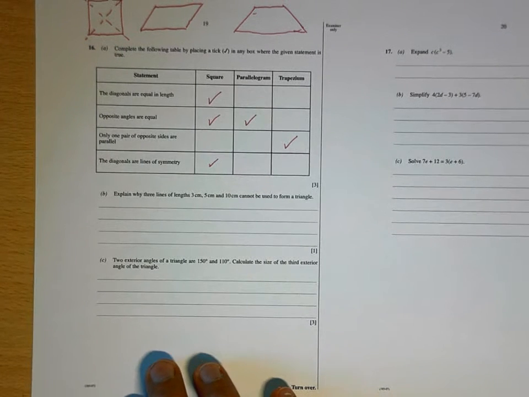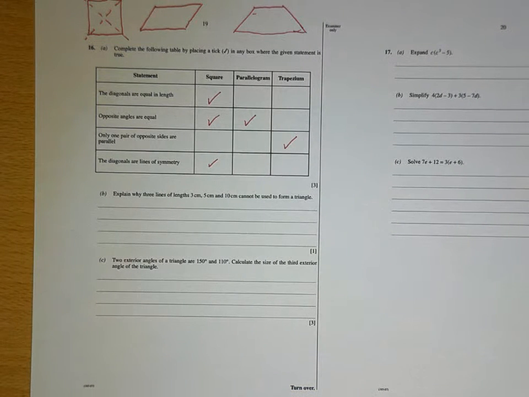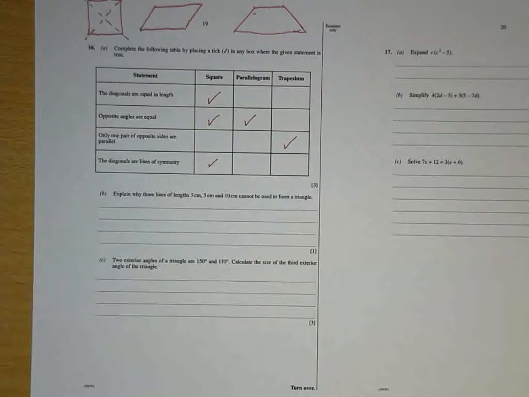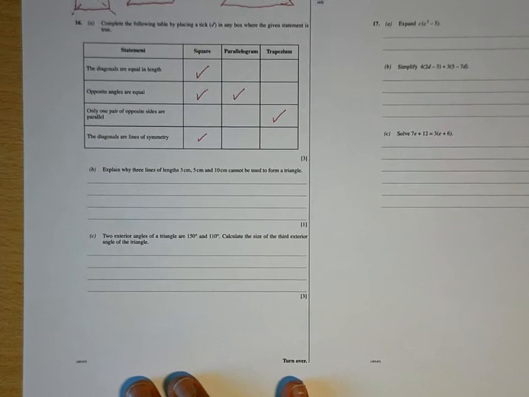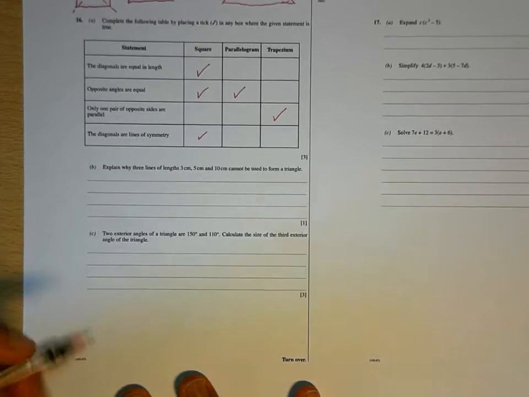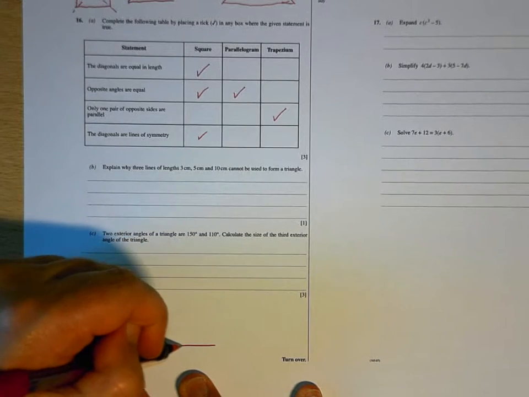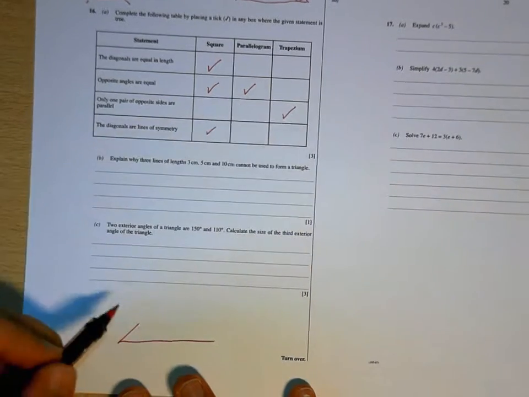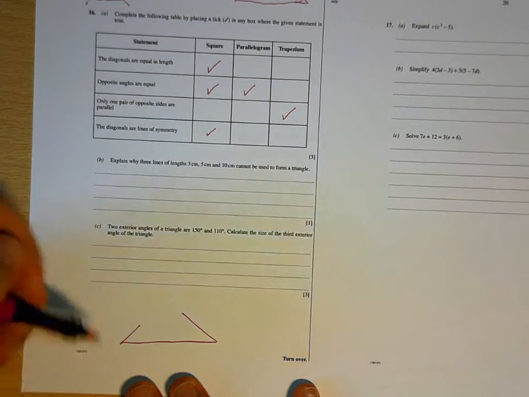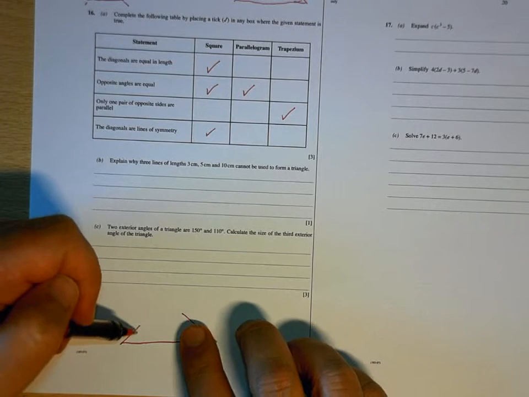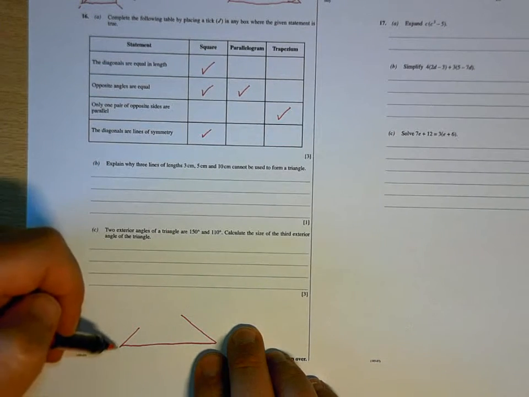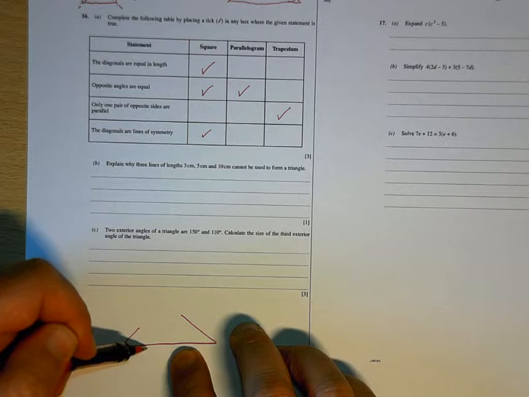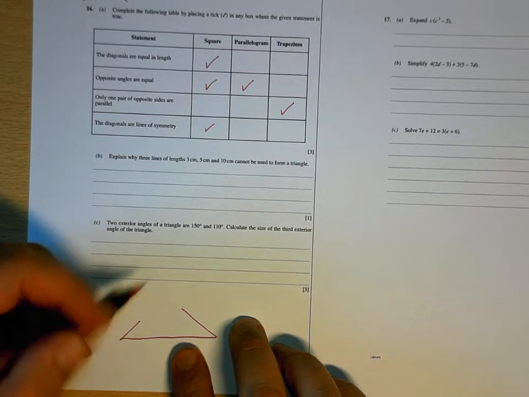Okay, B. Explain why 3 lines of length 3 centimeters, 5 centimeters and 10 centimeters cannot be used to form a triangle. Now if you just think about this and then wonder about how to put it in words, if you've got a long side and then you've got 2 sides who don't add up to be greater than the longest side, they'd end up lying flat and not touching.